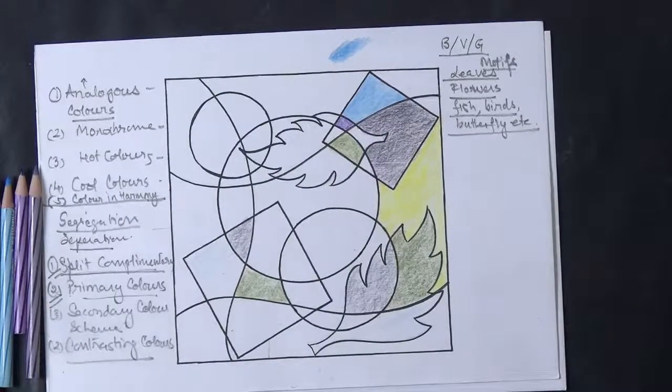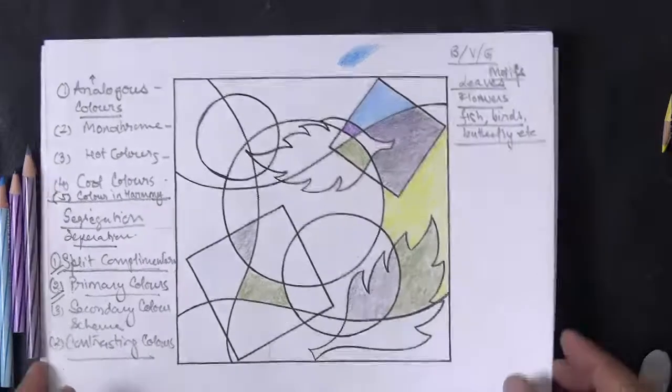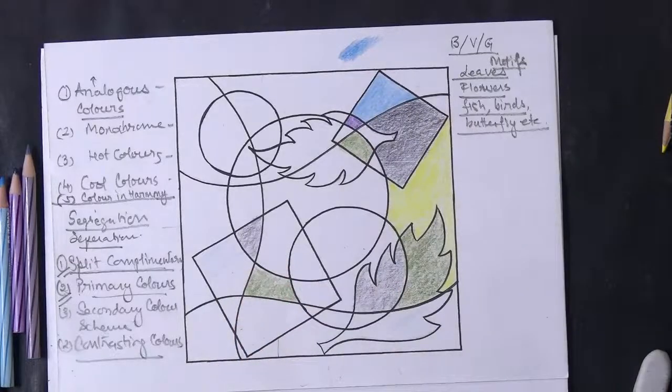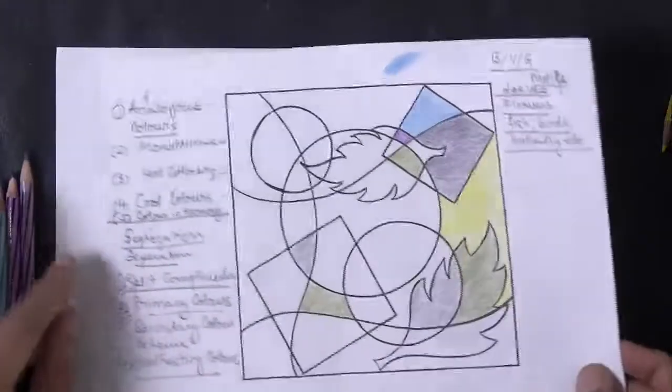So to understand this part 2, you must watch part 1. That is my suggestion to all of you. As I promised in part 1 only, I would take one more sketch for you, and that is other than the 2D design. So let us continue.